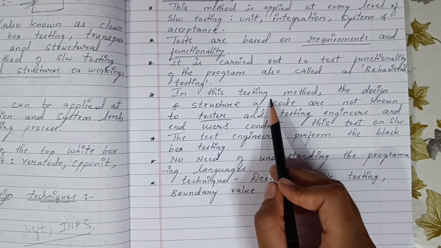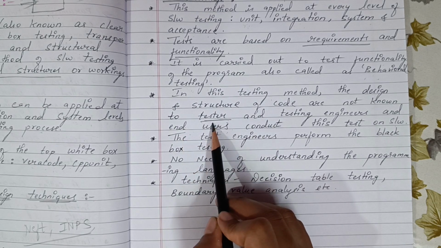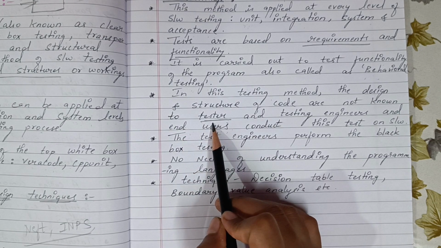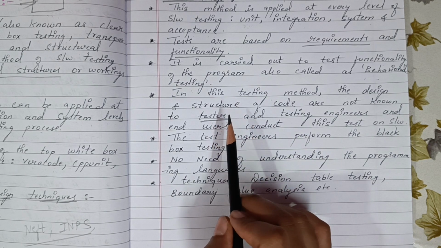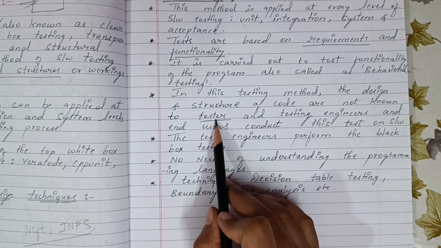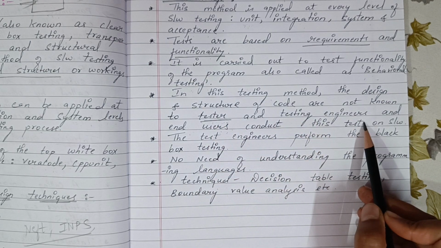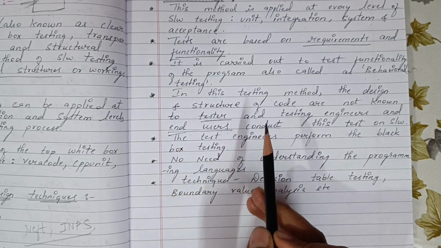In this testing method, the design and structure of code are not known to the tester. Previously in white box testing, the people involved were mainly software developers. But black box testing is done by software testers, or testing engineers as they are called, and also end users.